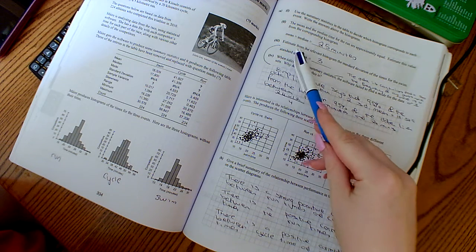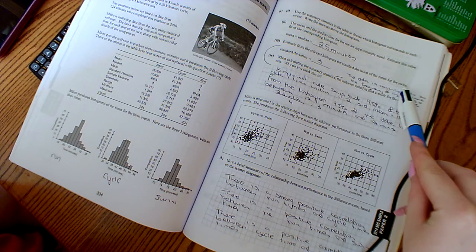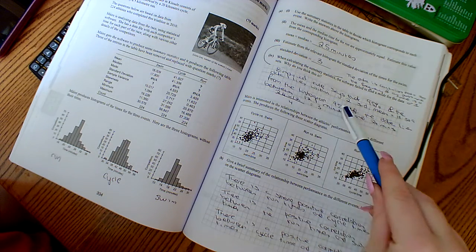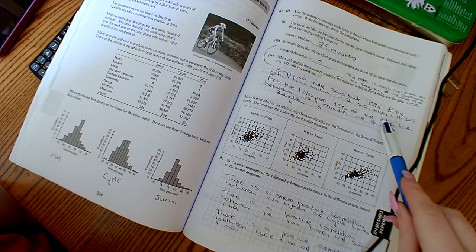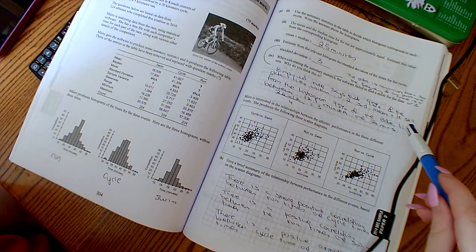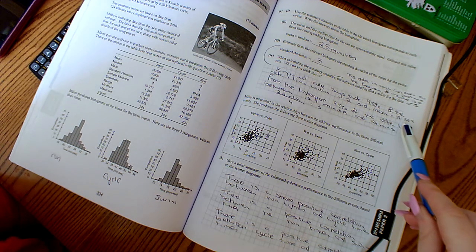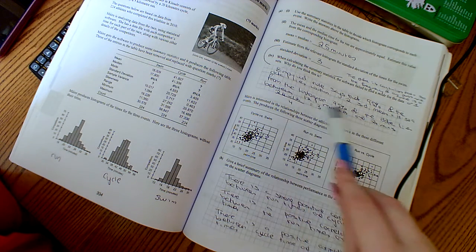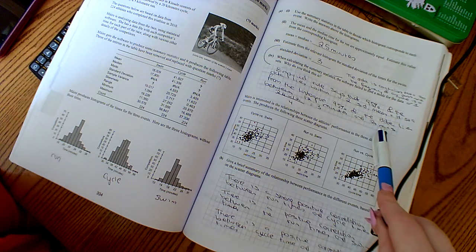Then I had to estimate from the relevant histogram the standard deviation of the time for the swim. So what I did here, I wrote it down. I said the empirical rule says that 95% of the data lies within 2 standard deviations of the mean, and my mean for the swim is 18.329, so that's given to me. So from the histogram, 95% of the data lies between 12 minutes and 24 minutes. This is my swim.